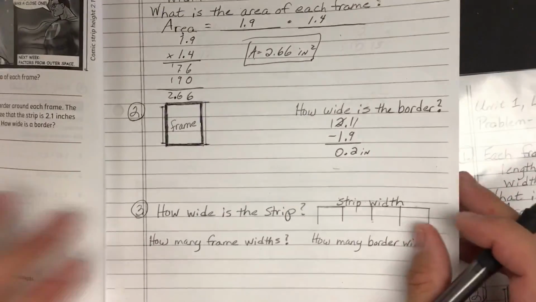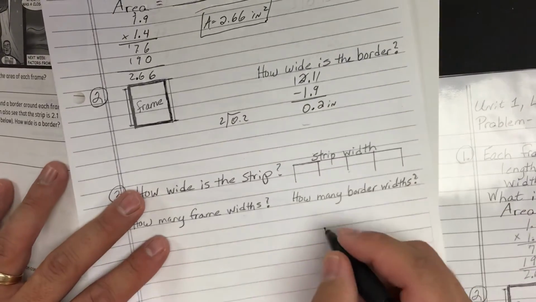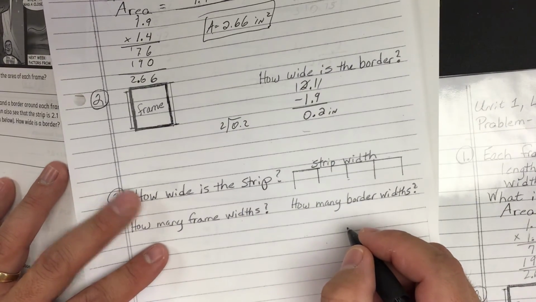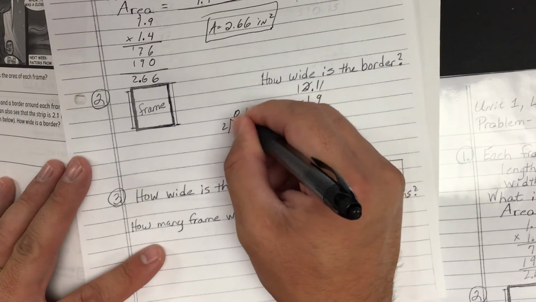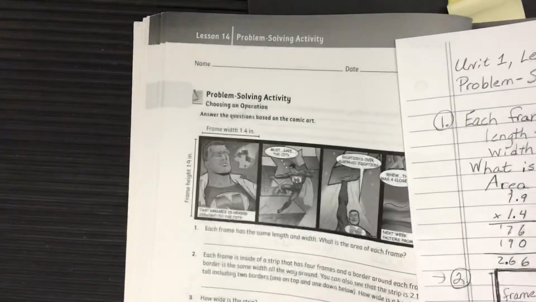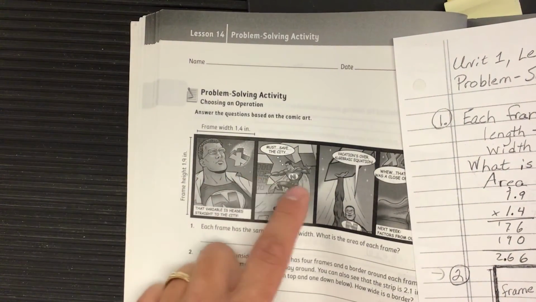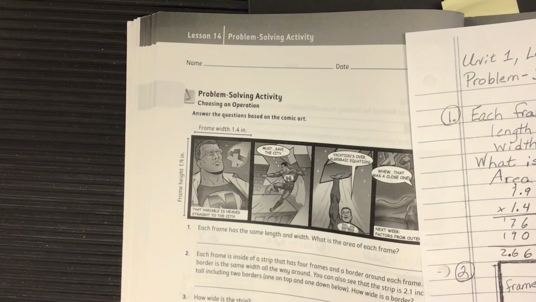So what's half of 0.2? Exactly right, 0.1. So every line that you see, side, side, top, they're all 0.1 inches.